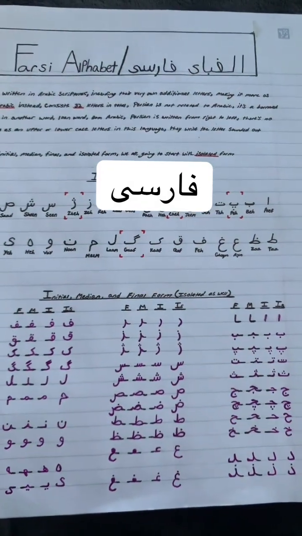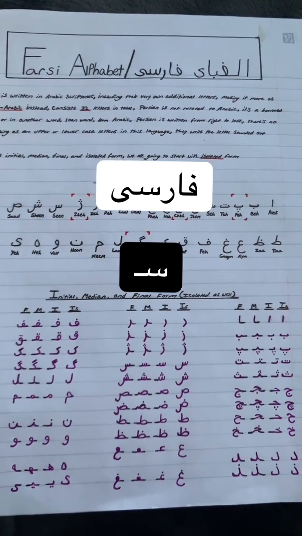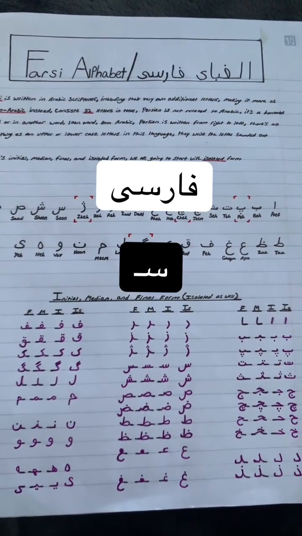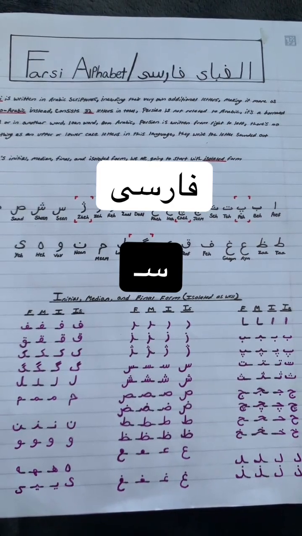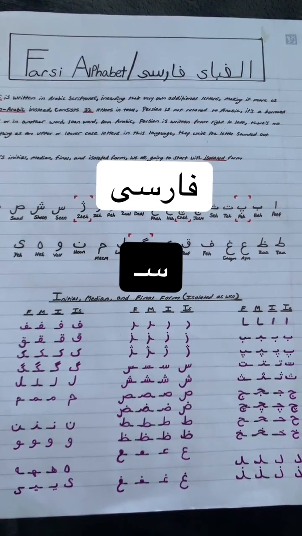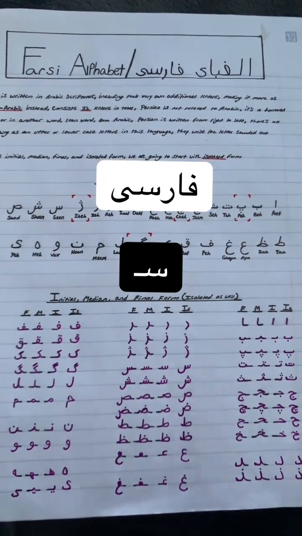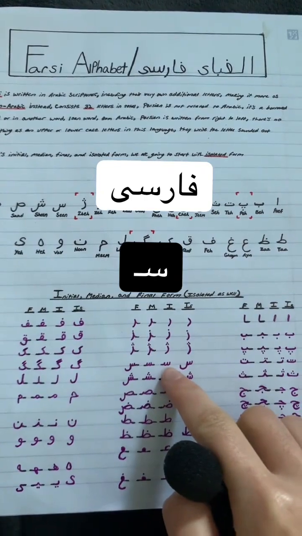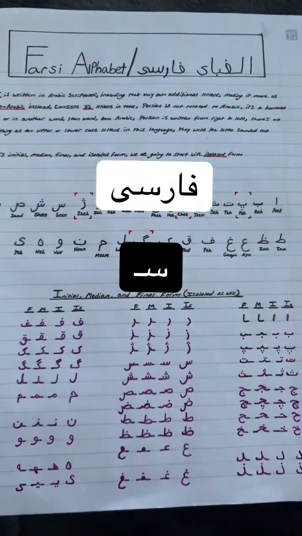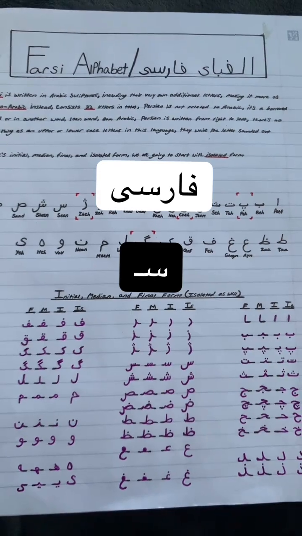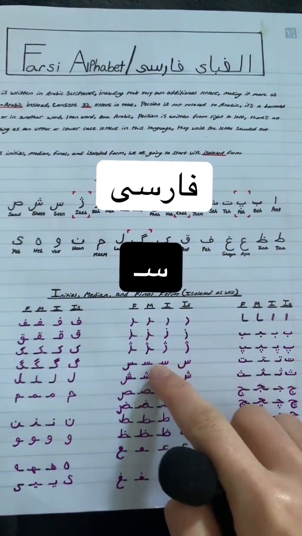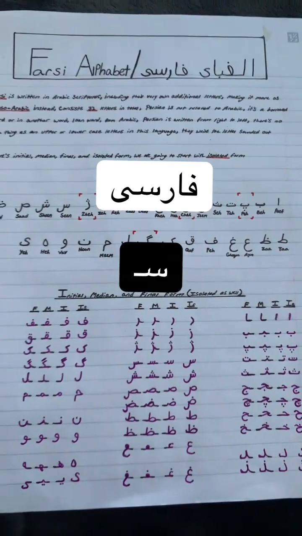And the next letter is sin. And sin, it's viewed as not isolated, but initial in here. For instance, look at initial versus medial. Initial, medial. It looks different.